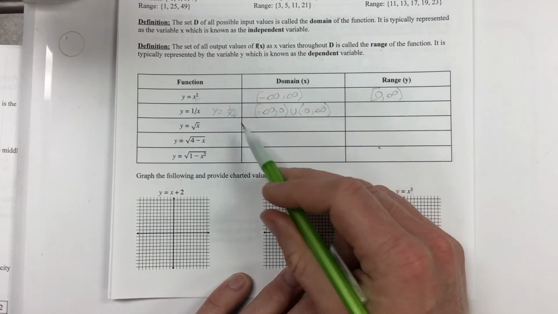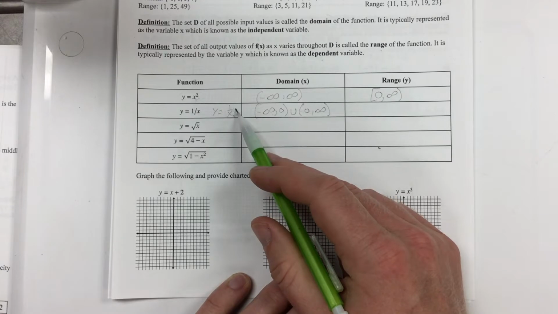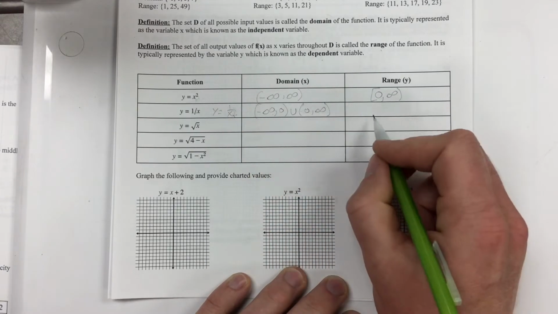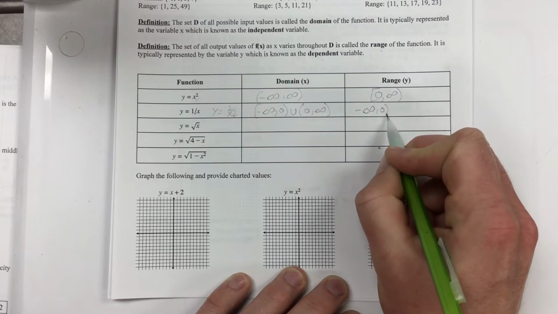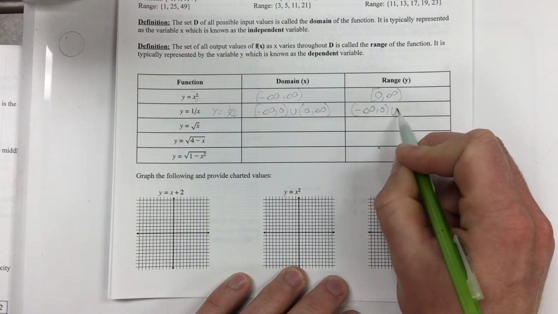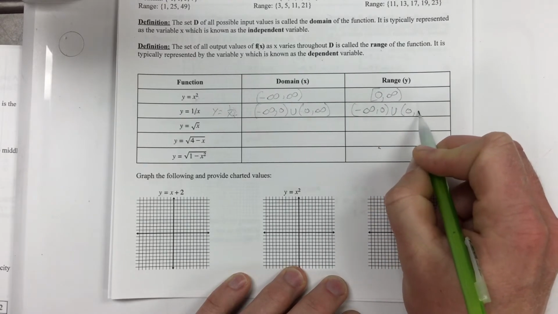The only number we can't get is 0, because if you're taking 1 divided by something, you're never going to get 0. So we're going to have the exact same set of numbers for the range.